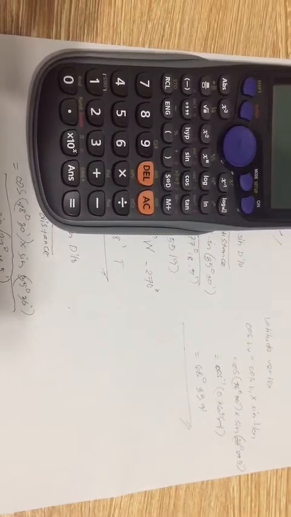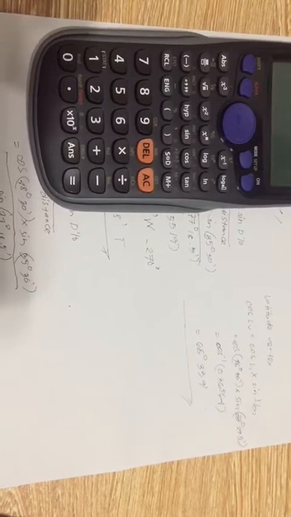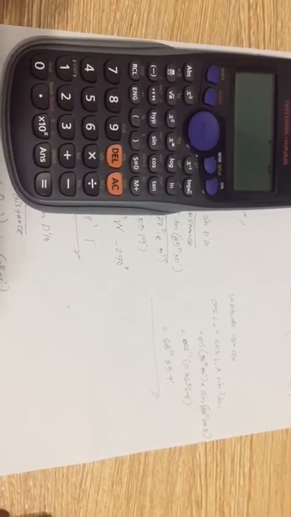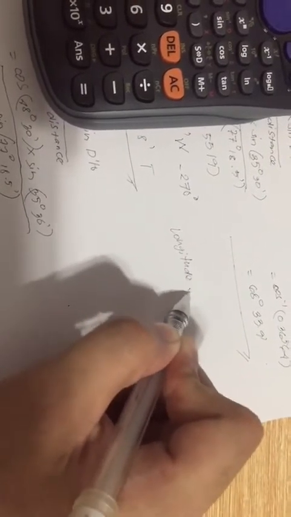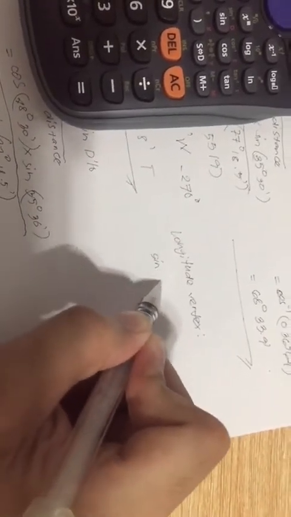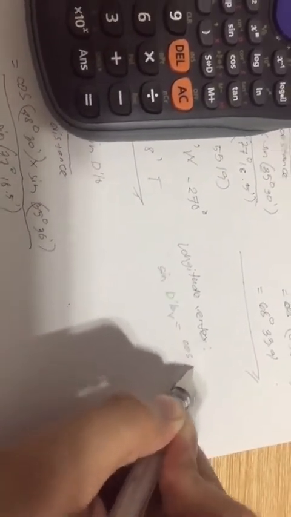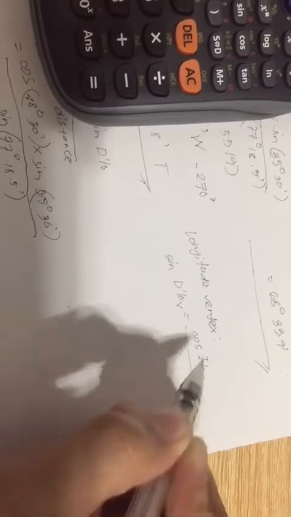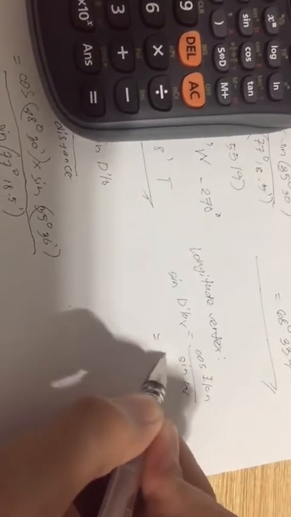So after getting the latitude vertex, we'll move on to the longitude vertex. In order for us to get it, first we will get the d-long vertex. The formula is sine d-long vertex is equal to cosine initial course all over sine latitude vertex. So substitute.